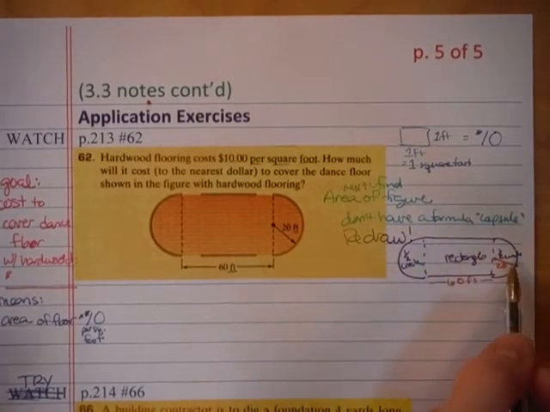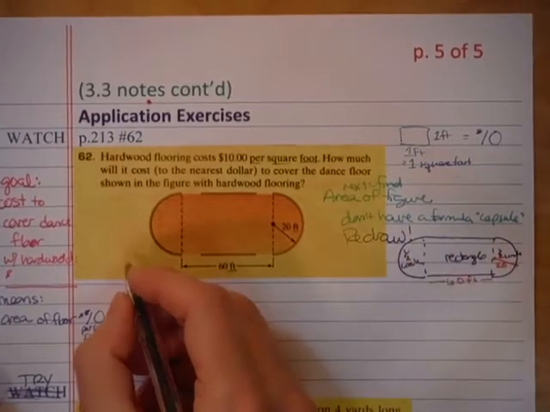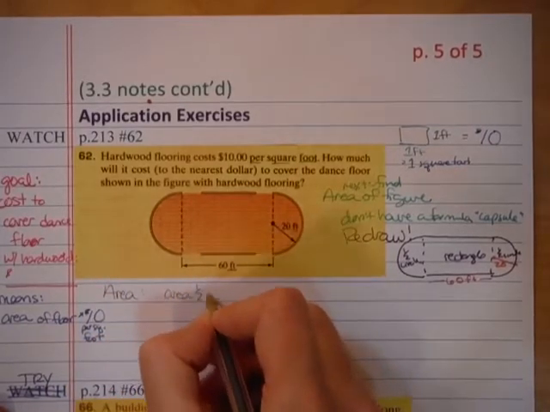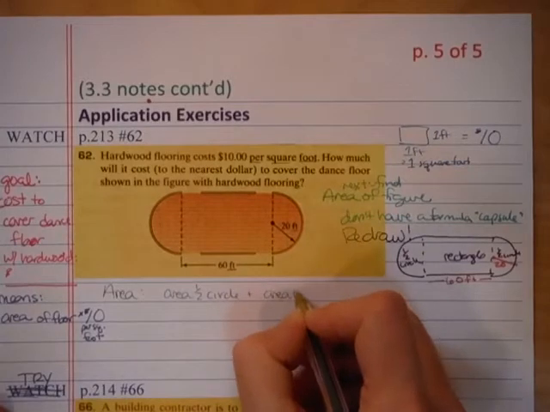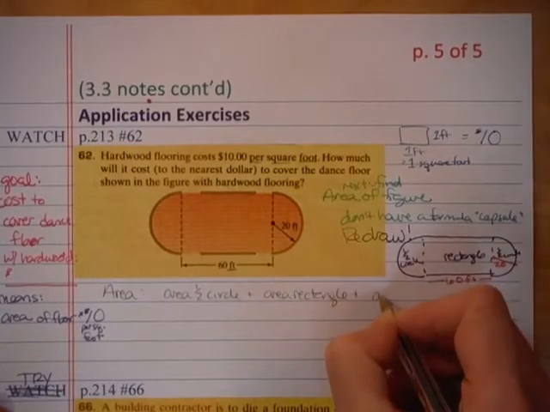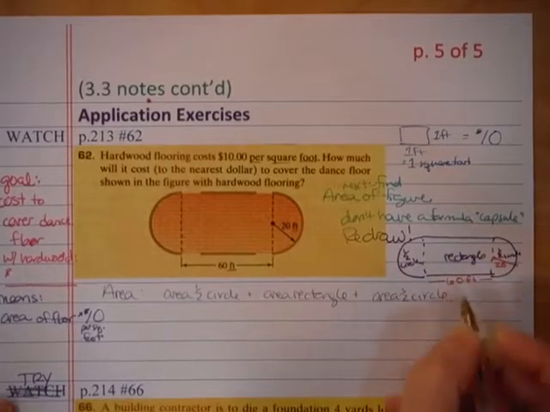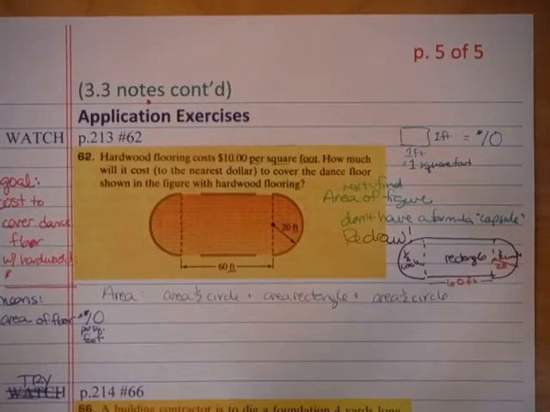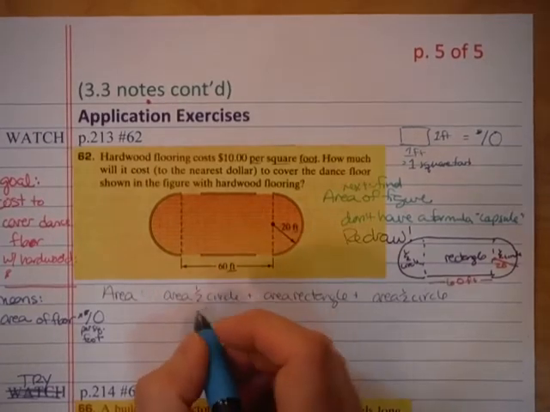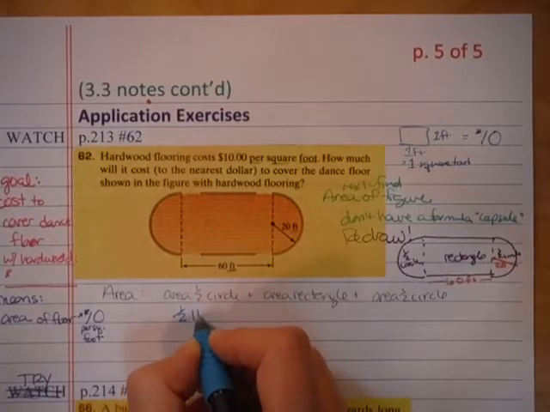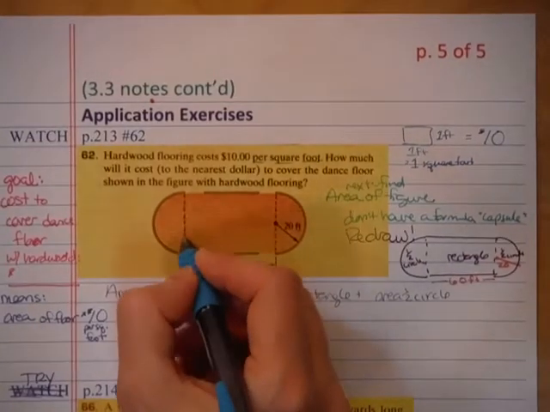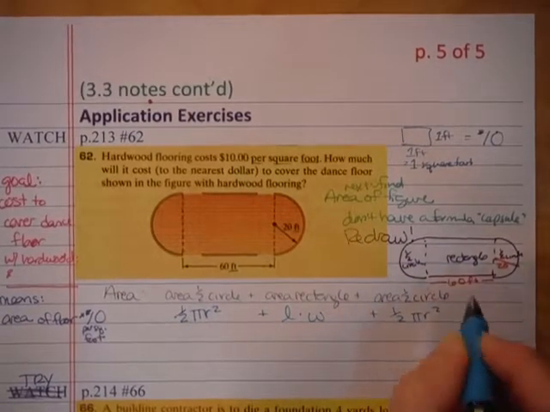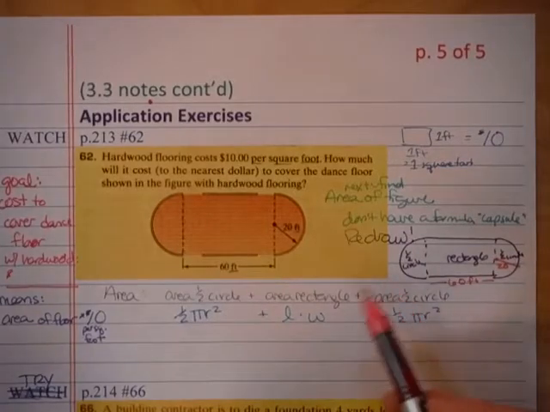And so to find the area of this figure, I need to actually add up 3 separate areas. It's going to be the area of the half circle plus the area of the rectangle plus the area of the second half circle, which really means I'm just finding the area of a circle plus the area of the rectangle, but you can do that however you want to. Okay, so I'm going to write out the formulas that I'm going to use. Half times pi r squared, because it's half of a circle here, plus length times width plus half pi r squared.